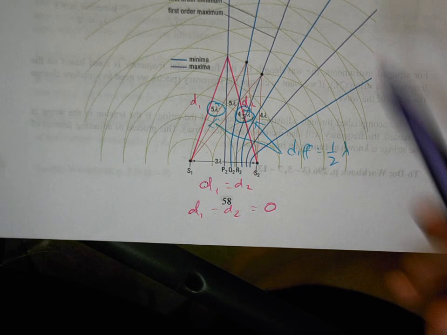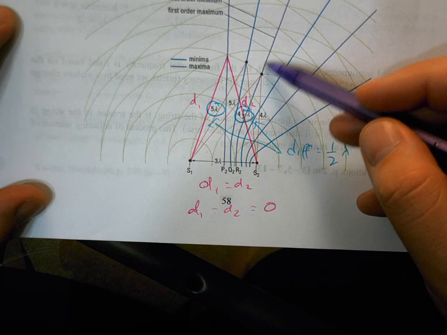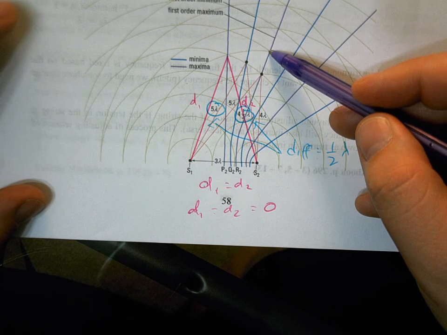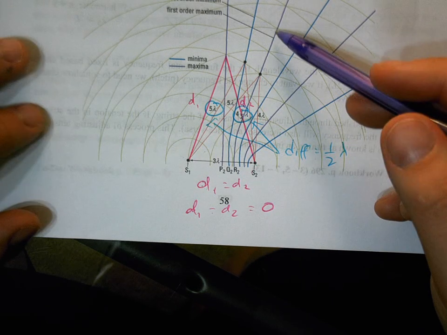Now, if I go to this next line here, this R1, no matter where we go on this line, we're going to have crest meeting crest and trough meeting trough. So we're always going to have constructive interference on this line.